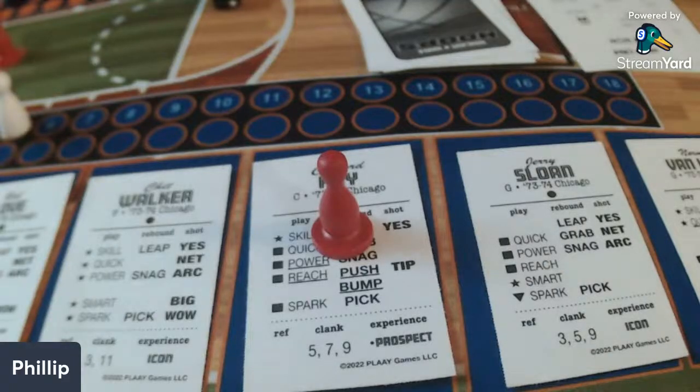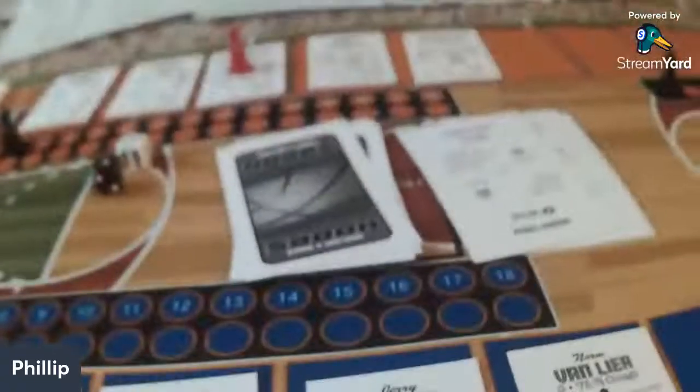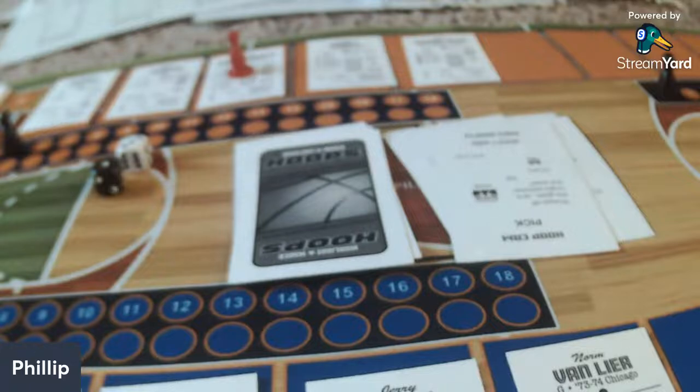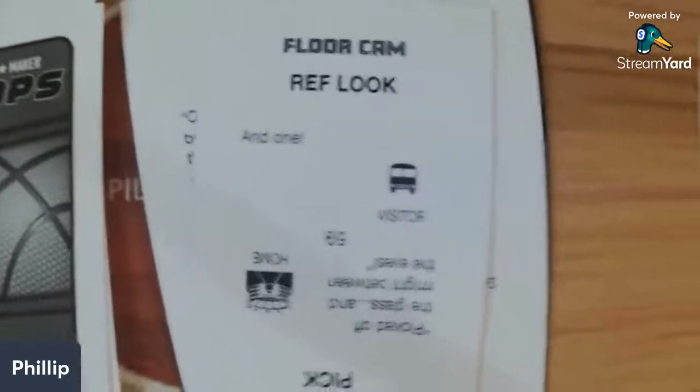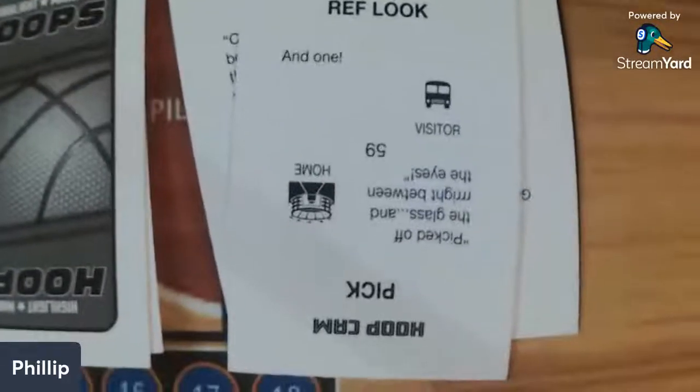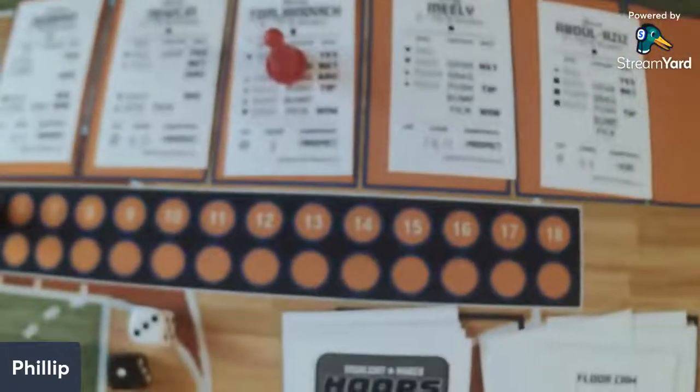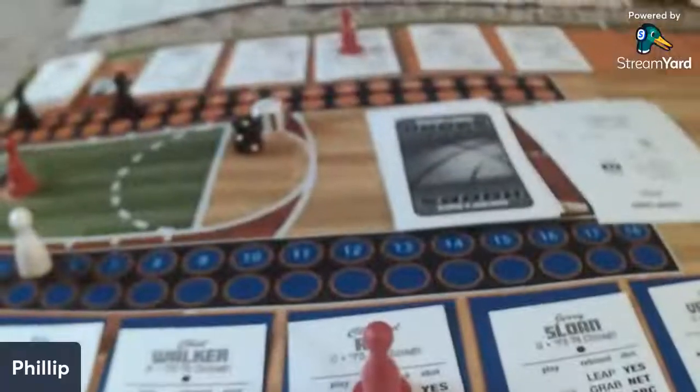Okay, that takes us to the next card, and we'll go back down to the court. Let's see what we got here. That's a ref look. It says and 1, but notice it says visitor, so you don't have to select it. You're selecting the visitor on that. So that will go to Tomjanovich there.